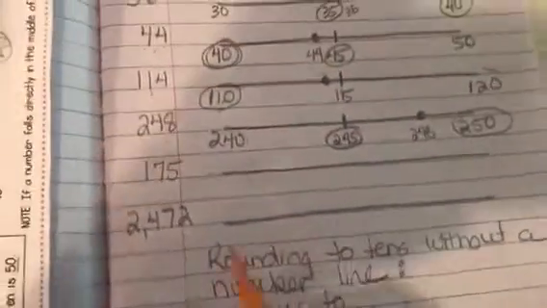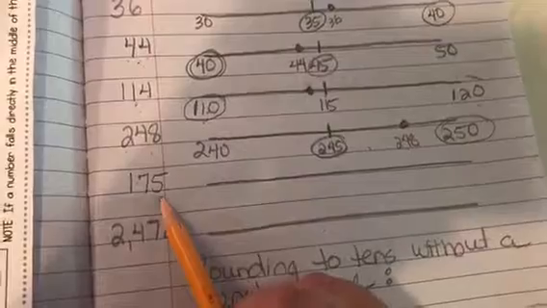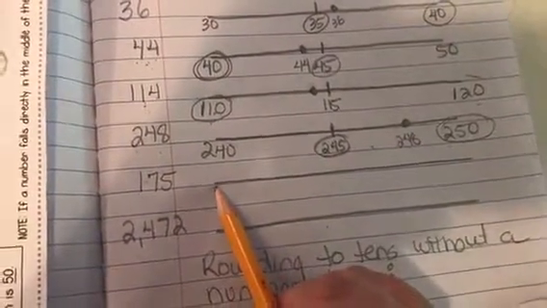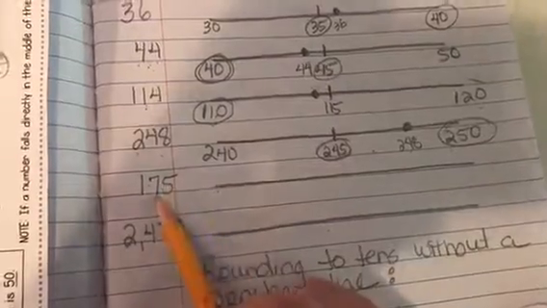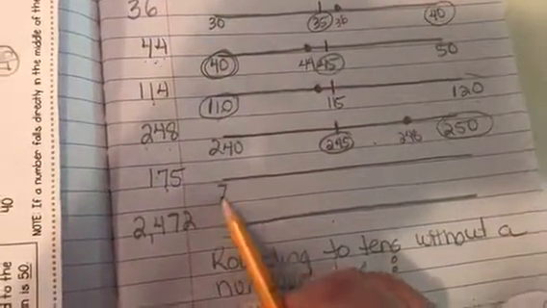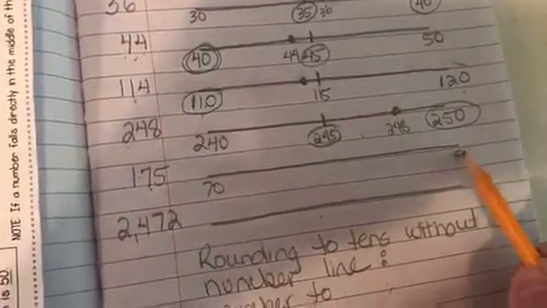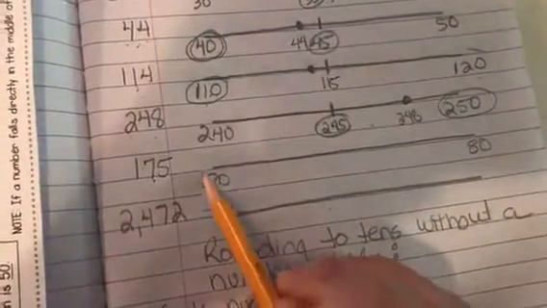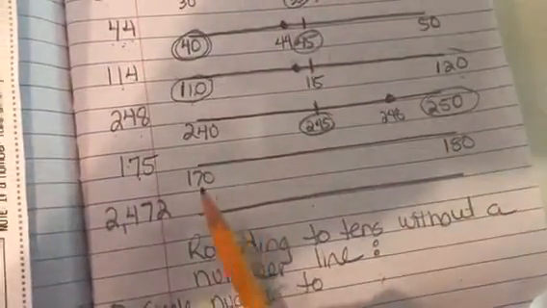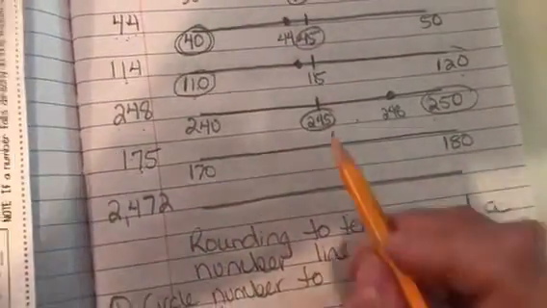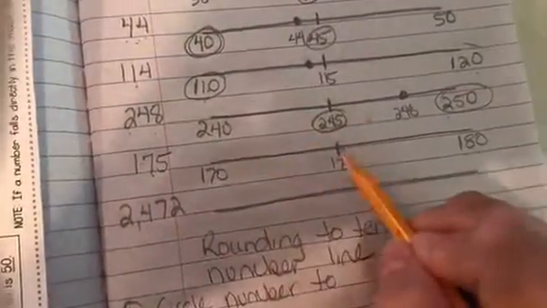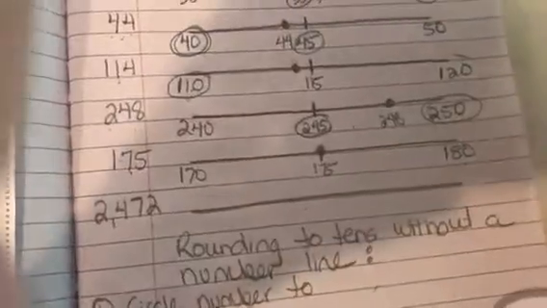And we're going to do one more of those, 175. So can you think about what would be this number on the end of your number line? If I see a 7 in the tens place, that means I'm going to have 70. And then the next 10 would be 80. I'm going to go ahead and put that 1 back in the hundreds place. So between 170 and 180, halfway through is 175. My number happens to fall right on that halfway point.